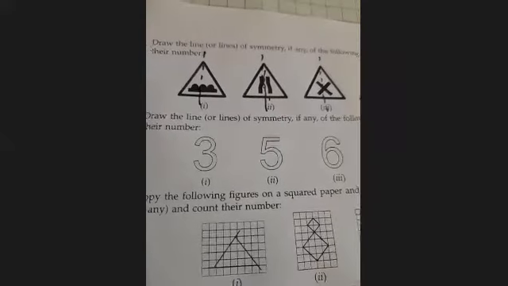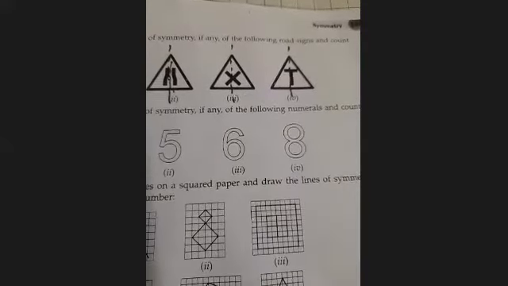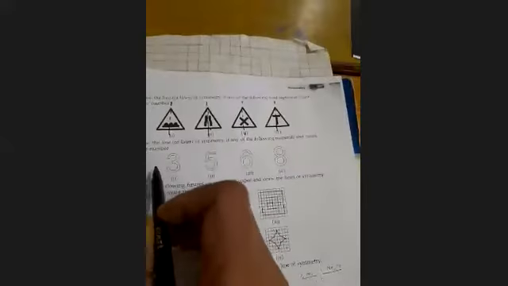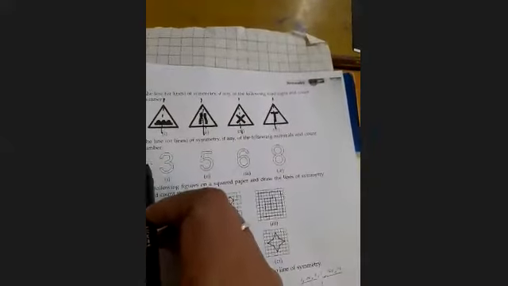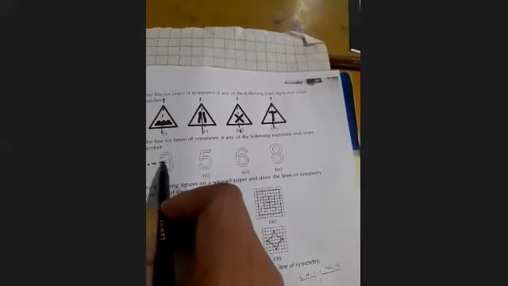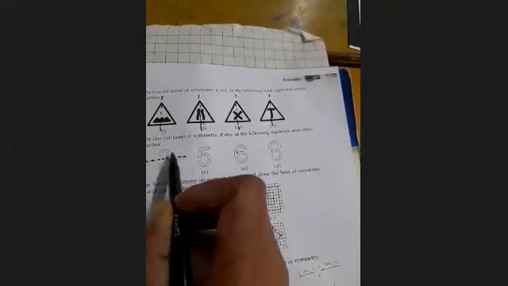Draw the line or lines of symmetry of the following numerals and count them. First number is 3. Now draw the line of symmetry of number 3. Yes, friends, a vertical line divides it into 2 equal parts.